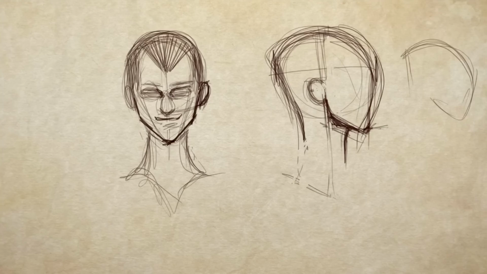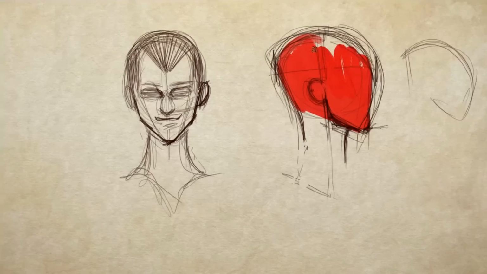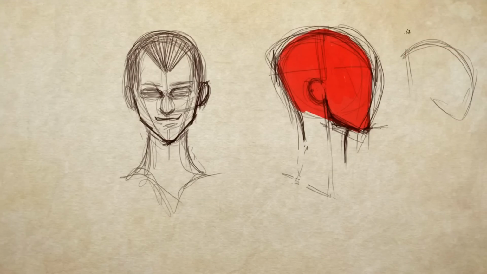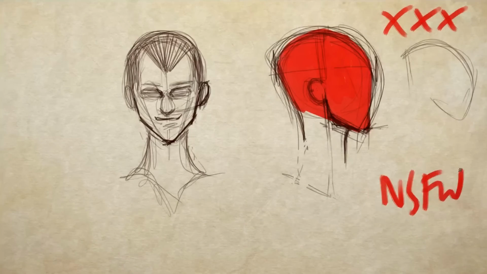Another way to do it, which is really good as well, is to block out the whole head shape. And this is something, I believe I learned it from a Doxy tutorial. Doxy, he gets the credit. Look him up. He's very good. He does very good tutorials, but almost all of them are not safe for work or for kids.